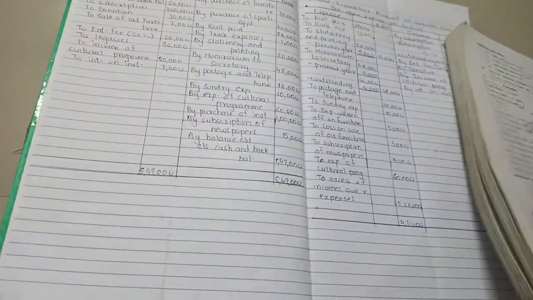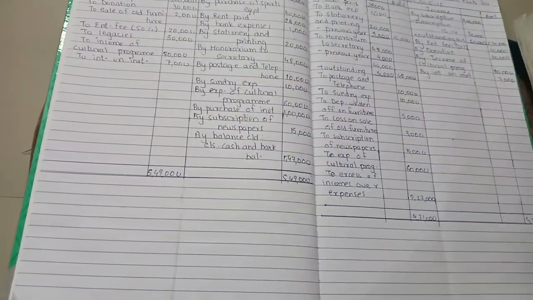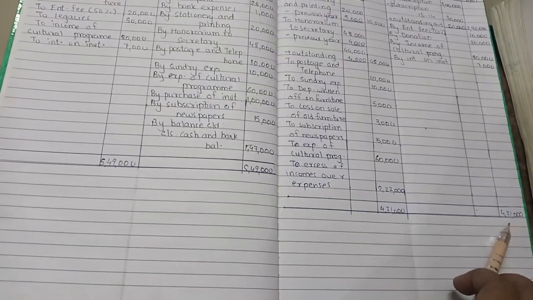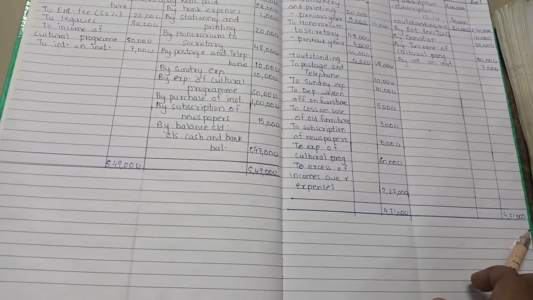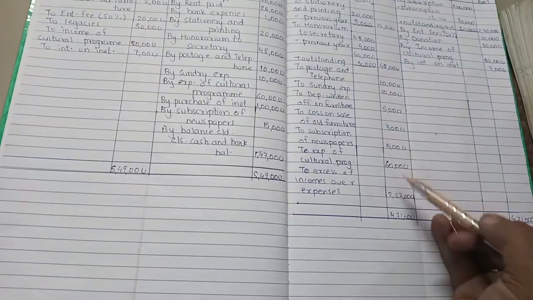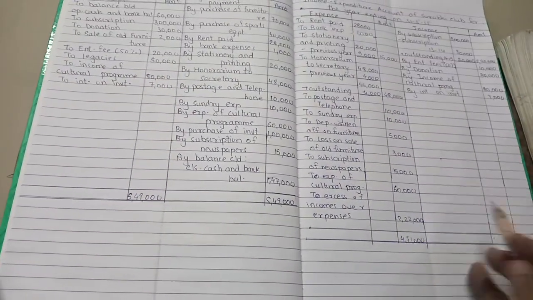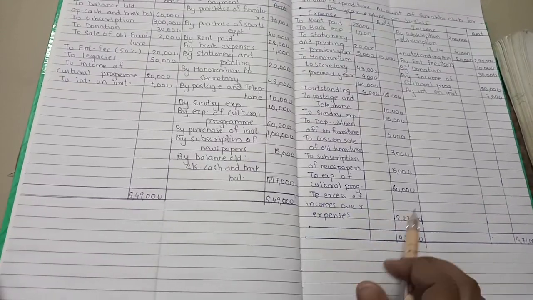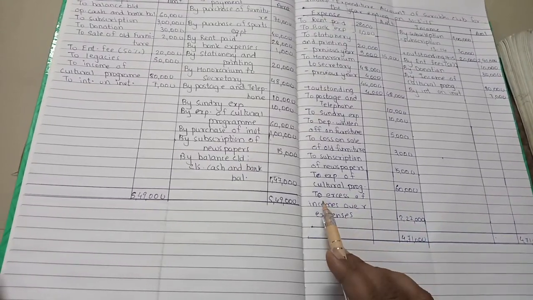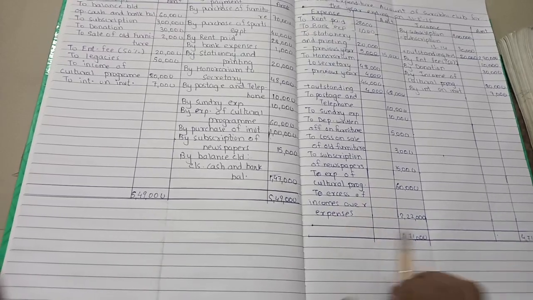Now we can see that total of income side is more. Total of income side is 4,71,000. By deducting it, we will get difference of 2,22,000. It means income is more than expense. So here whatever balance we have got, we have to write that as excess of income over expenses.